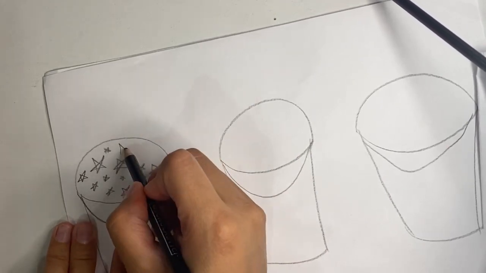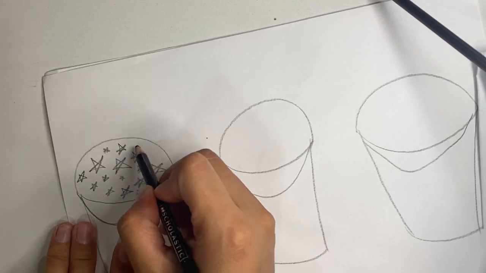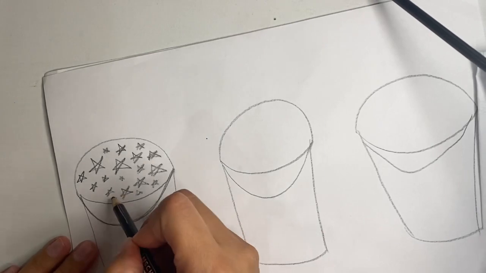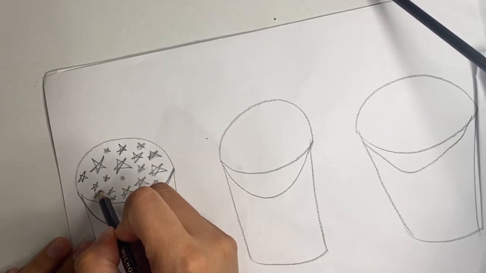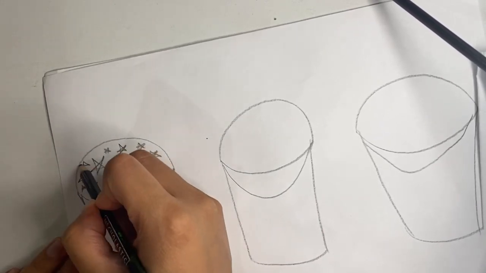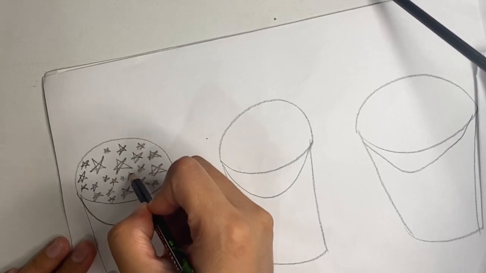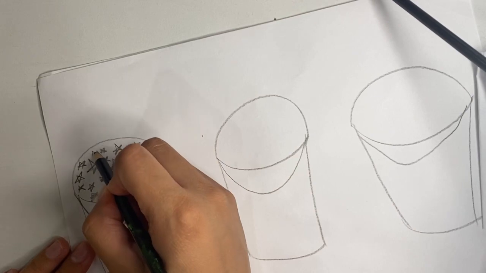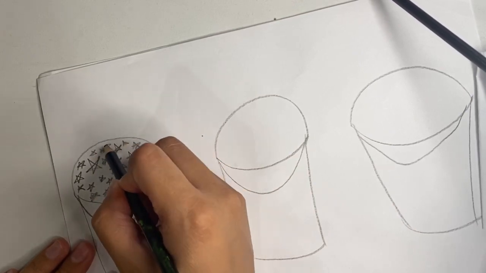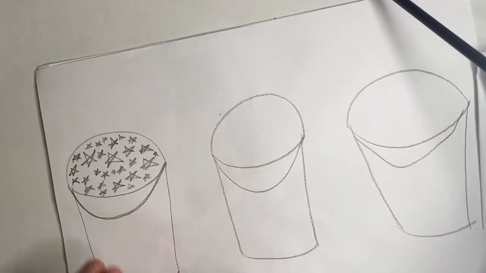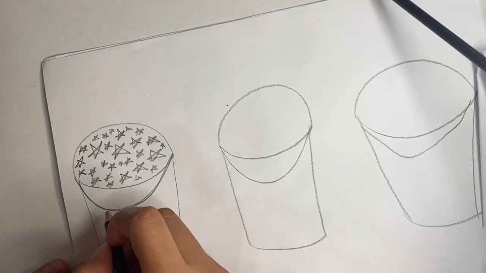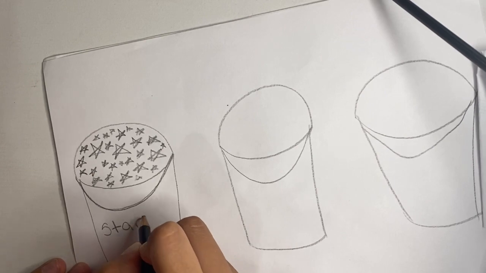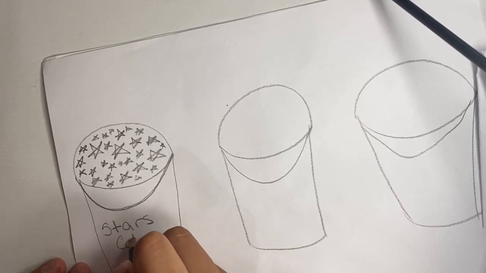You guys can follow along if you want to do some stars as well. And that is my collection of stars. Let me add a couple more in here just to make the pail really, really full. My first one, I'm going to write on the pail: stars collection.